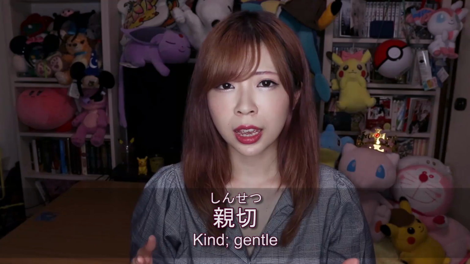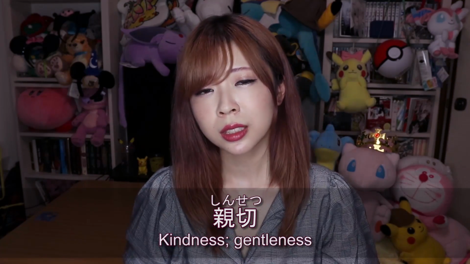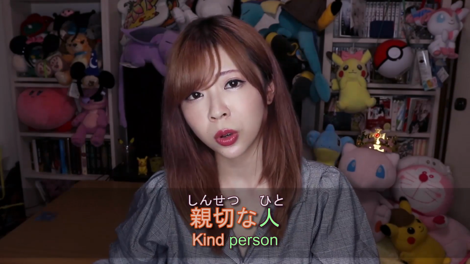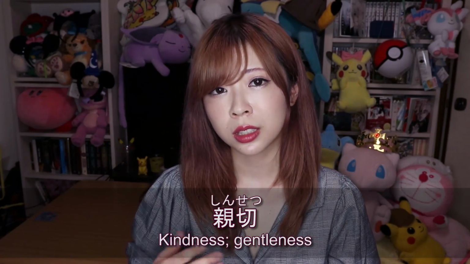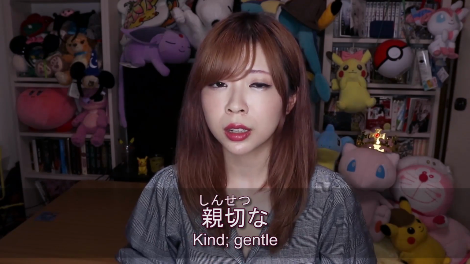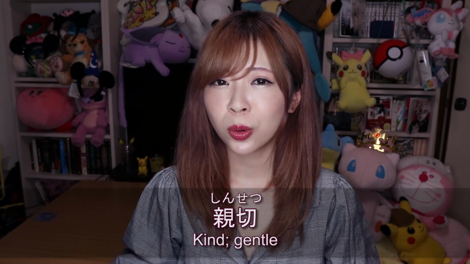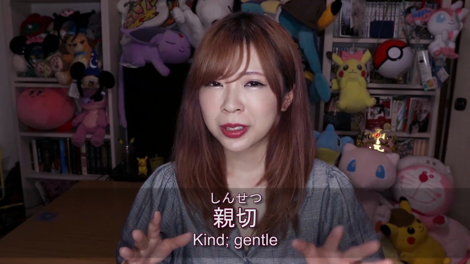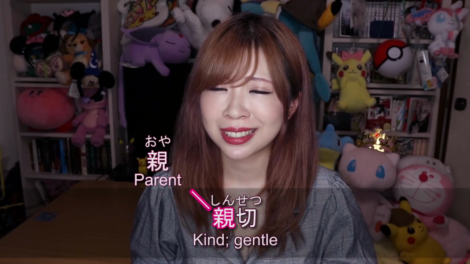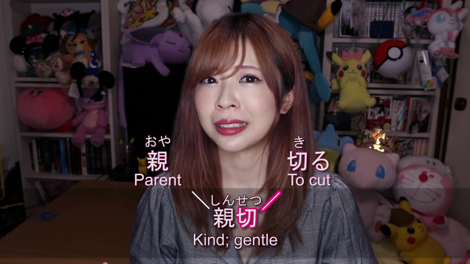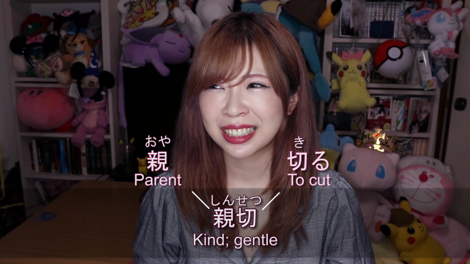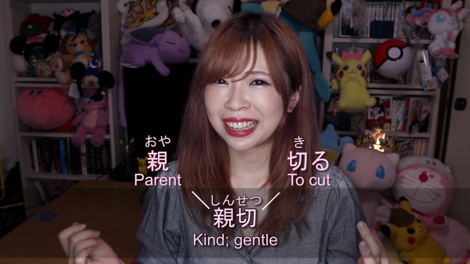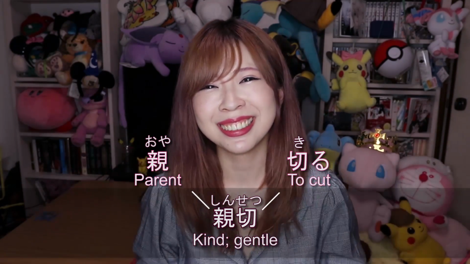親切. It can be a noun like kindness, but it can also be an adjective, 親切な, like 親切な人. That would mean kind person. So 親切, kindness, 親切な, kind. And if you already know these kanji, you might be like, wait. It's because the first kanji means parents, and the second kanji means to cut. So wait, cutting your own parents is a kind thing. I don't want to learn kanji anymore, right?